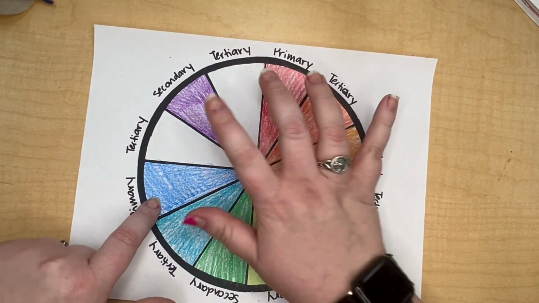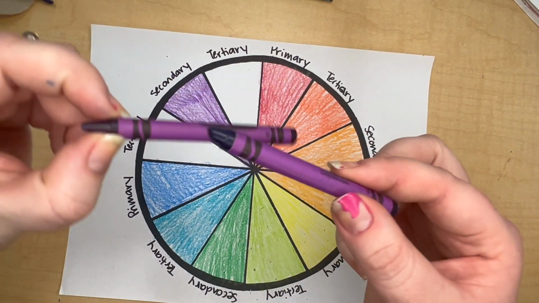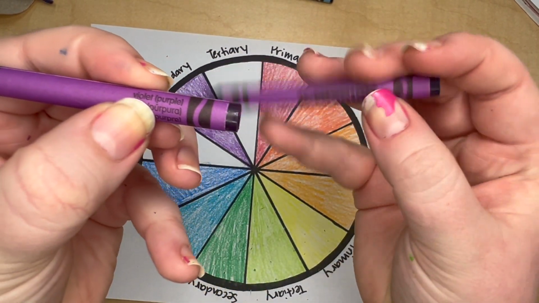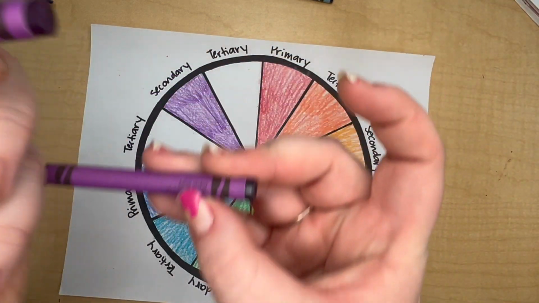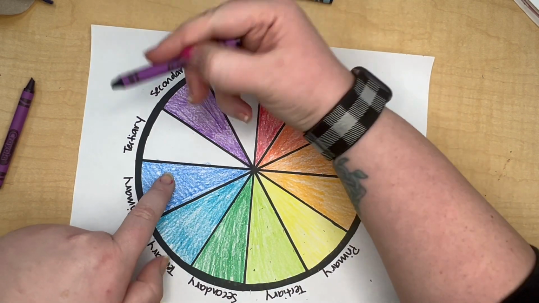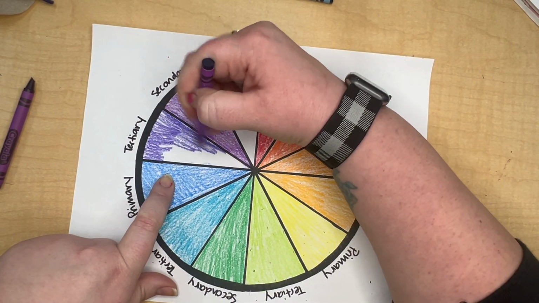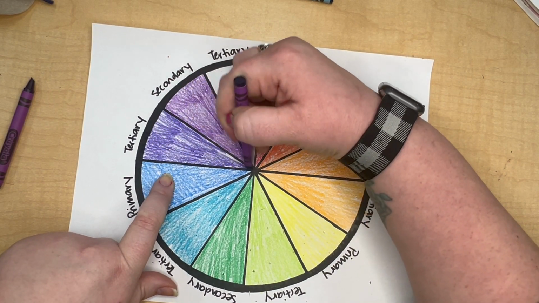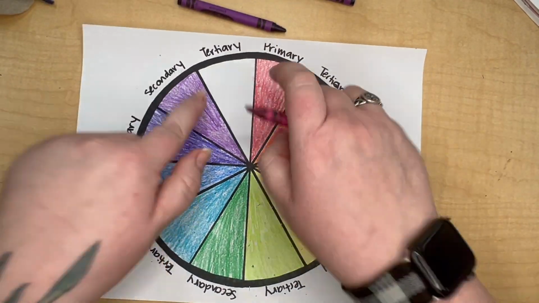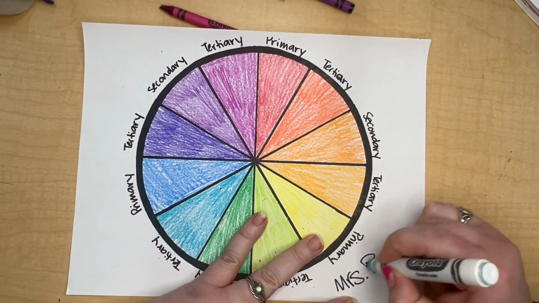And here's where it gets a little bit tricky because between blue and violet, there are two crayons that look very similar, but one of them says just plain violet purple, and the other one says blue violet. So the blue violet is like our indigo color, and that's what you're going to color in the tertiary spot between blue and violet. You're using the blue violet crayon. Our last one is going to be in between that violet and the red. Surprise, it's called red violet. Color it in. When you're done, write your name and you're good to go.